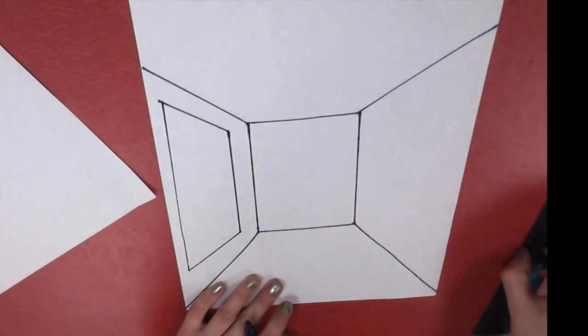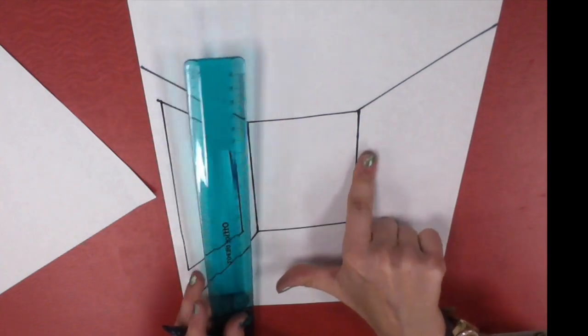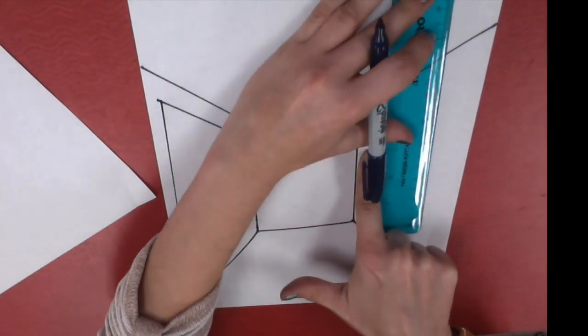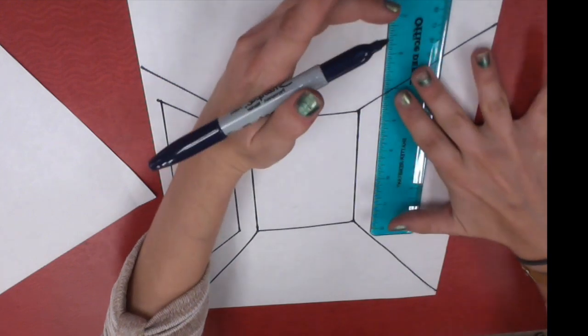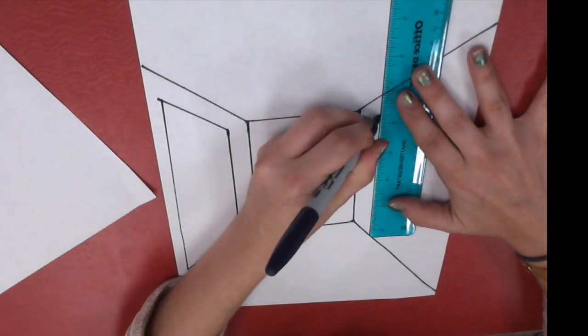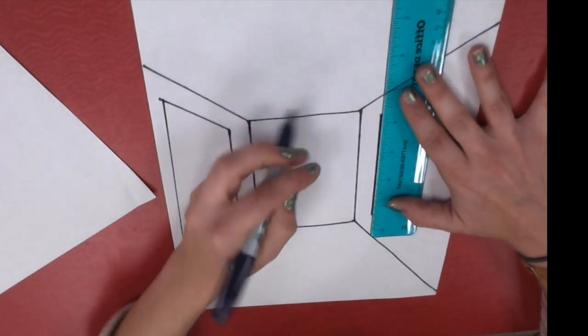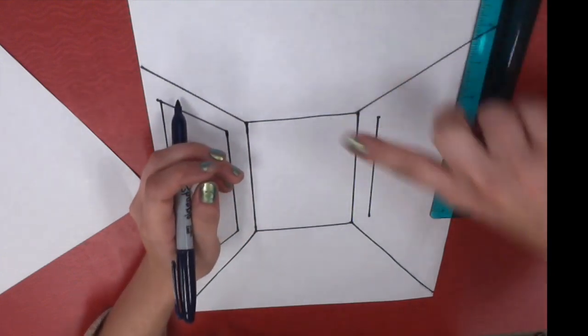I'm going to do this side now. Watch again, finger space. Start and stop about a space away from each line.